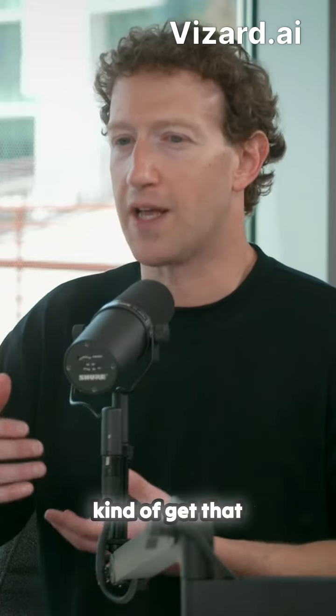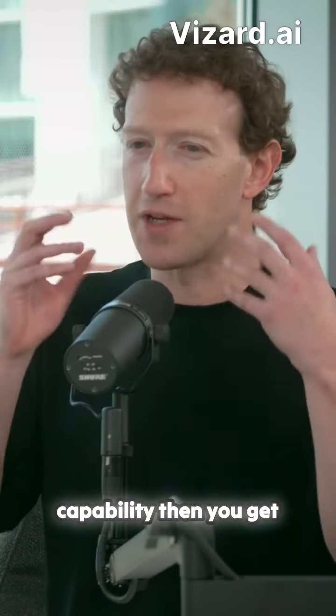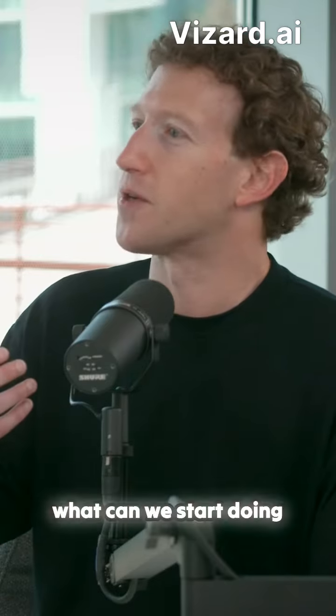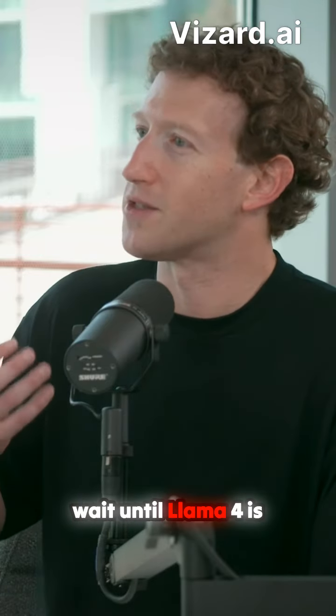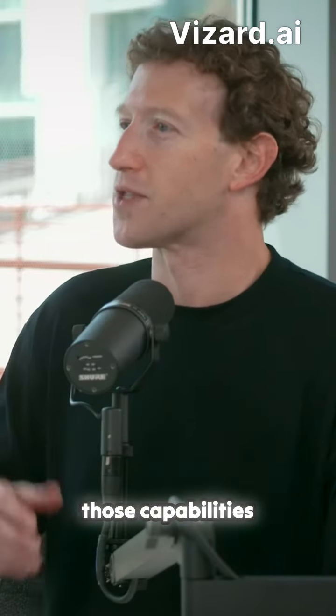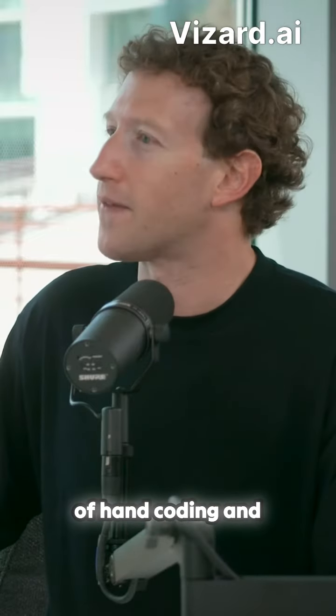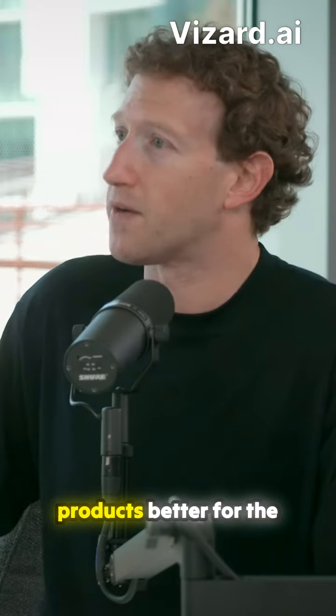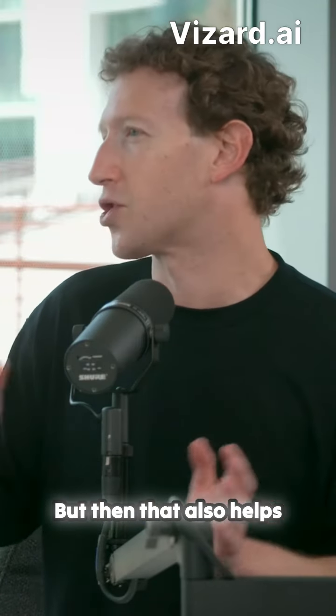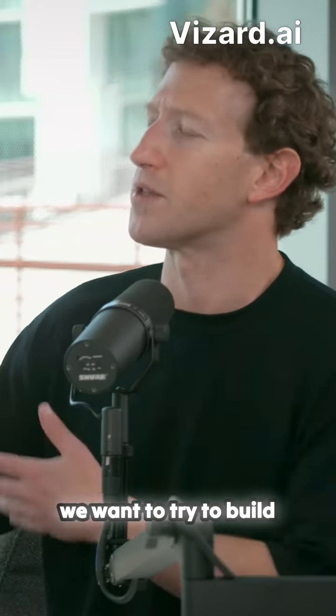But I think once you get that capability, then you get a peek of, okay, what can we start doing next? Okay, I don't necessarily want to wait until Llama 4 is around to start building those capabilities. So let's start hacking around it. And so you do a bunch of hand coding, and that makes the products better for the interim. But then that also helps show the way of what we want to try to build into the next version of the model.